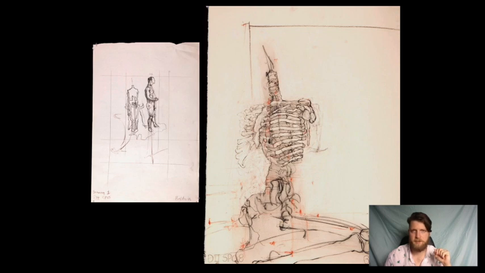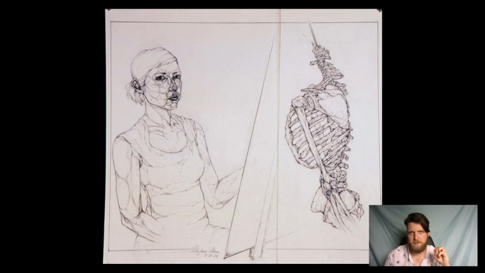First drawing on the left, later drawing on the right, study of the skeleton. Another student example, all contour line drawing, self-portrait in the skeleton.